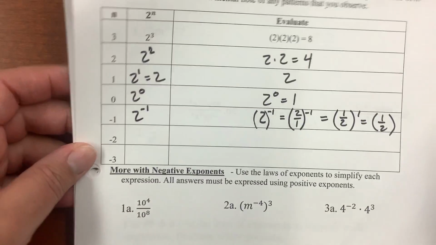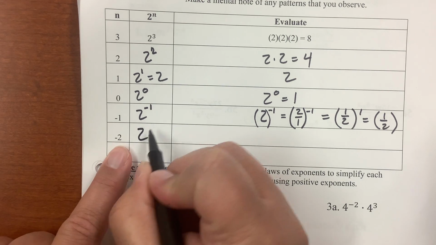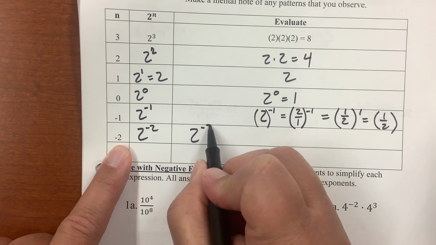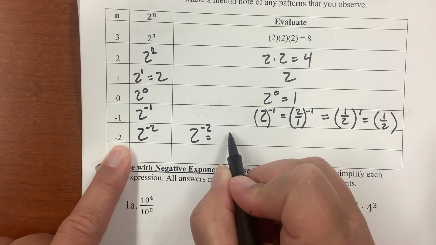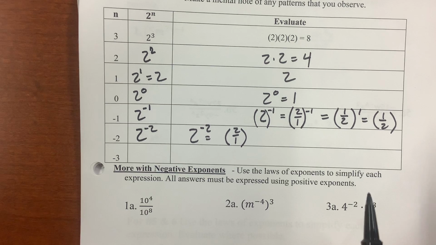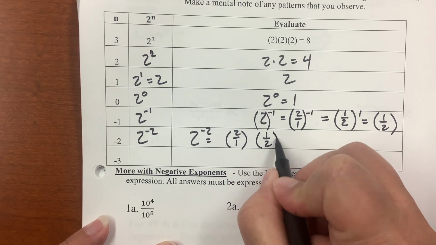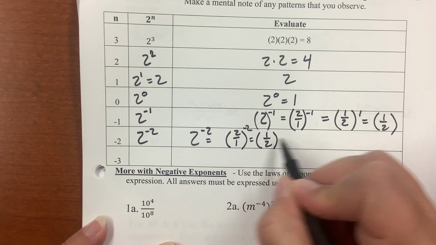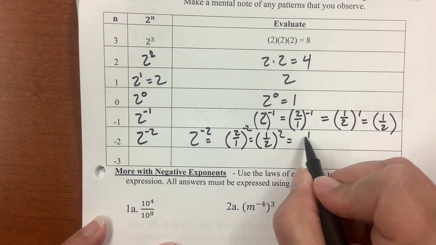Okay, gets better. Negative 2. So base 2, exponent negative 2. So 2 to the negative second power. I'm going to put that over 1. 2 over 1. And now I got to flip it over. And I get 1/2. Now instead of negative 2, it becomes positive 2, which is 1/2 times 1/2, 1/4.